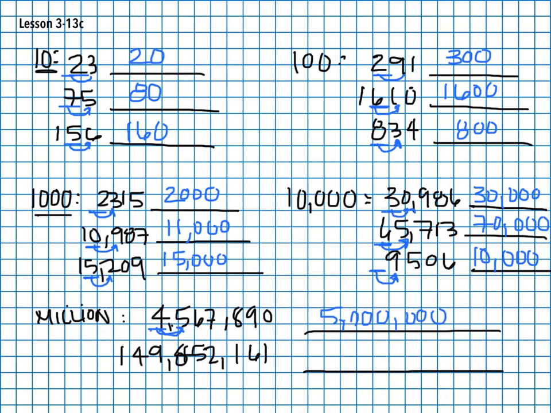And then we have 9 is in the million spot. We look at the 8 here, and 8 tells us to go up. Now, this is 9. Then we have to go up to 10, and we're going to have to carry the 1. So 149,852,161, when rounded to the nearest million, actually becomes 150 million. Because the 9 goes up to 10, and we just carry the 1, and 150 million.